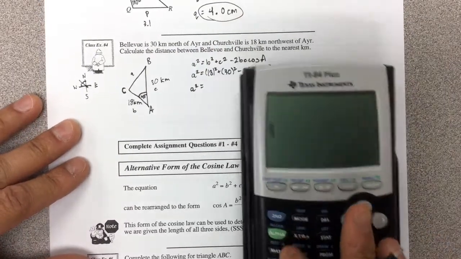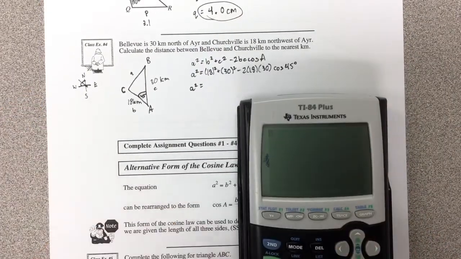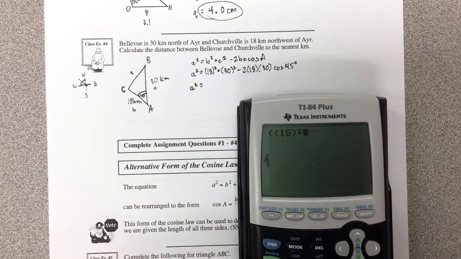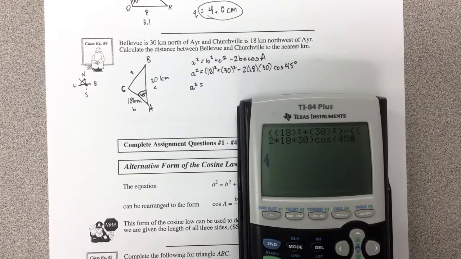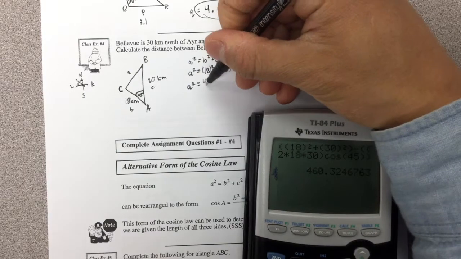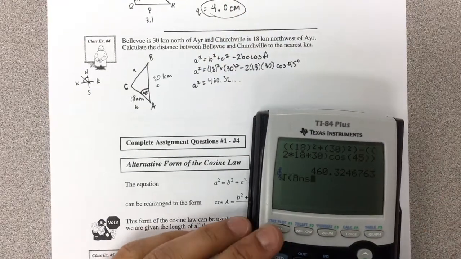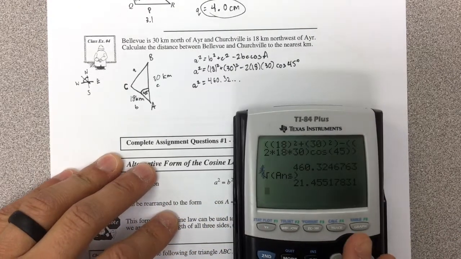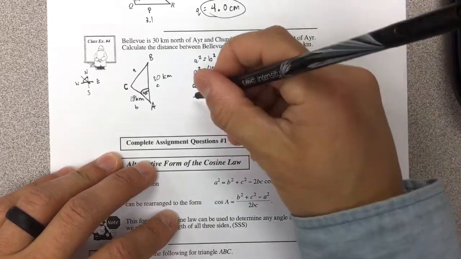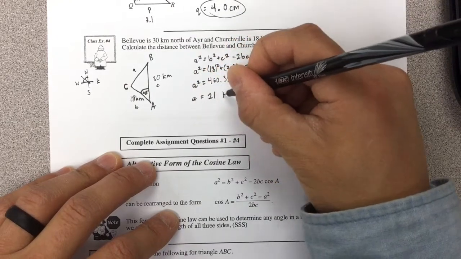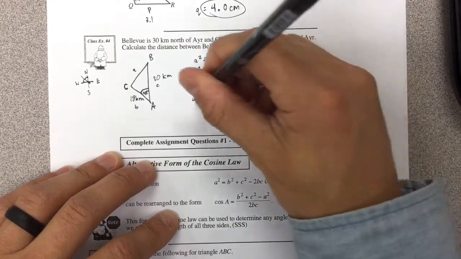Let's see what we get here. We get, with my double brackets, 18 squared plus 30 squared minus 2 times 18 times 30 cosine 45. 460.32 is my A squared value. And then I take the square root of that, and I get 21 kilometers. And that is my final answer.